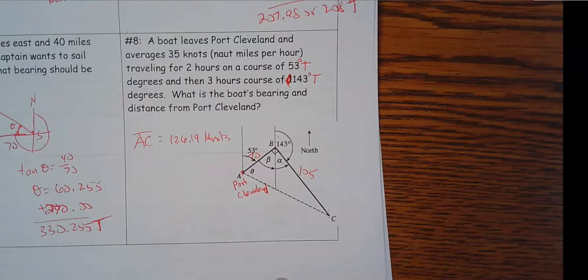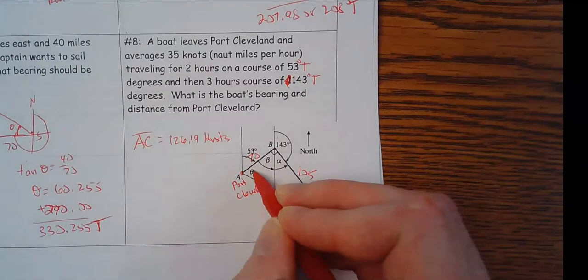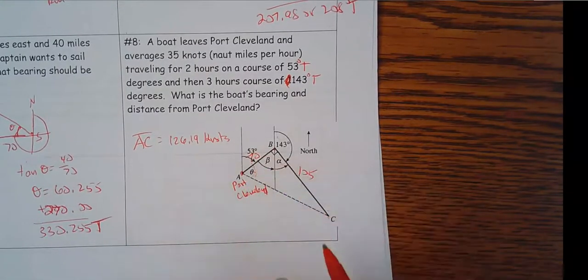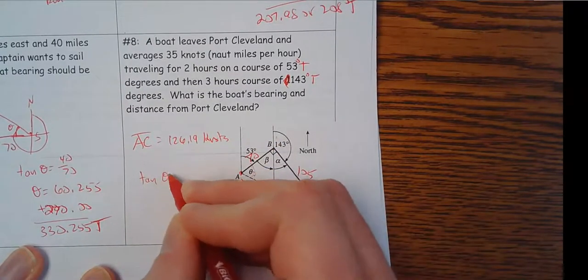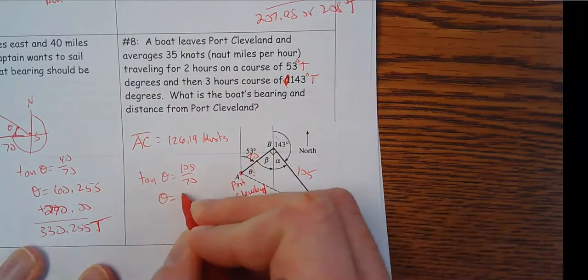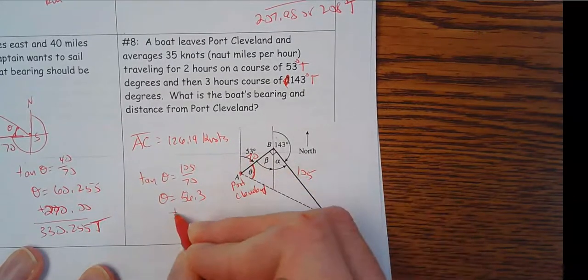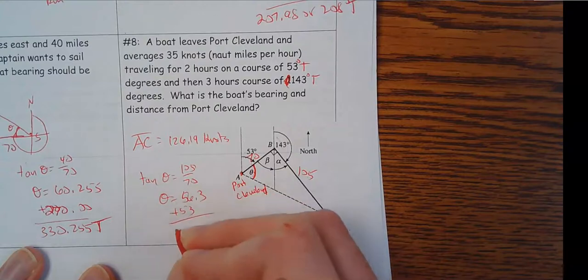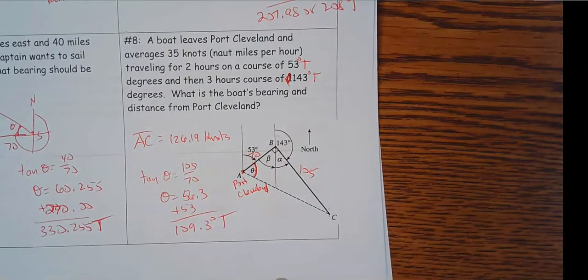Now the bearing on this, I want to find that angle first off. Once I find that angle, I have to add 53 to it because it's from true north. So if I want to find this angle, a couple different routes you can take. I just did tangent. So tangent of that angle is opposite over adjacent. So 105 over 70. That means theta, when I put it in the calculator, is 56.3. So that's this angle here, but I need from true north, so I need to add 53 to it. So this would be 109.3 from true north.